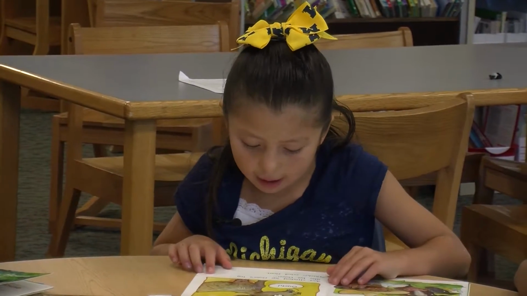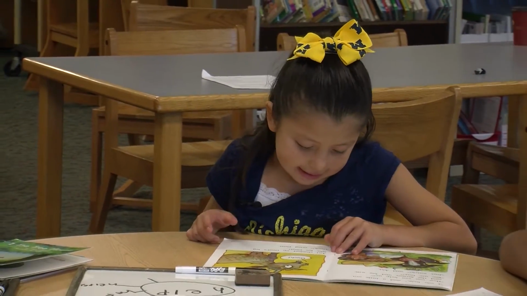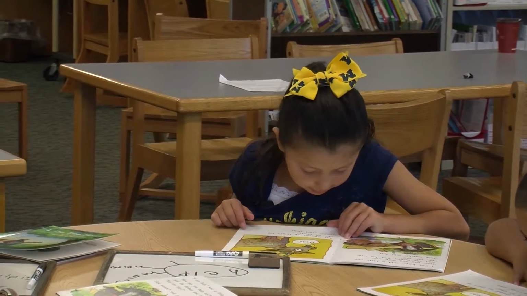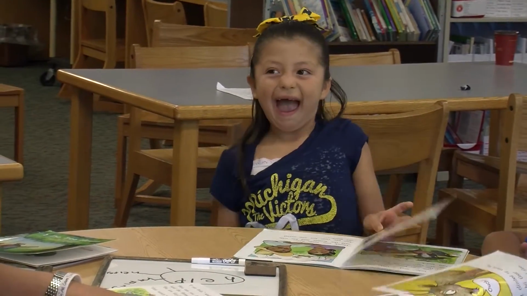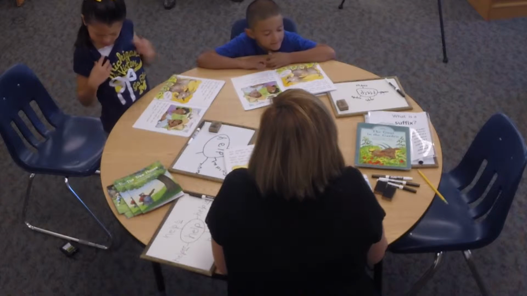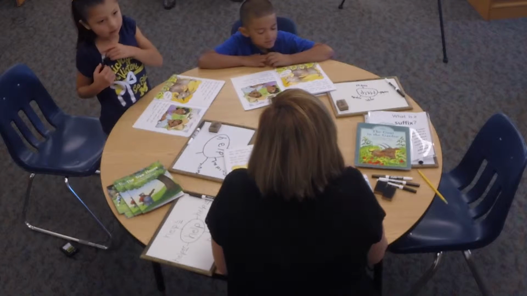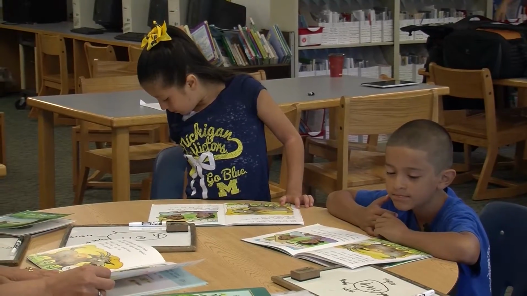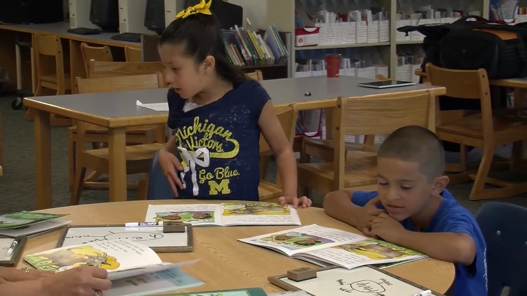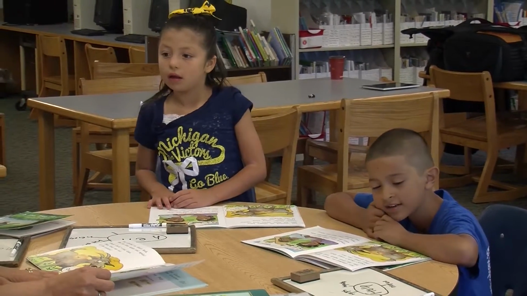Keep going. Ant climbed up Goat's leg. She bit Goat. Ouch, cried Goat. Yeah, Casey is yelling at it. There's an ouch. Absolutely. I'd probably ouch too. Keep going, Nathaniel. Ant climbed on Goat's back. She bit Goat again and again.